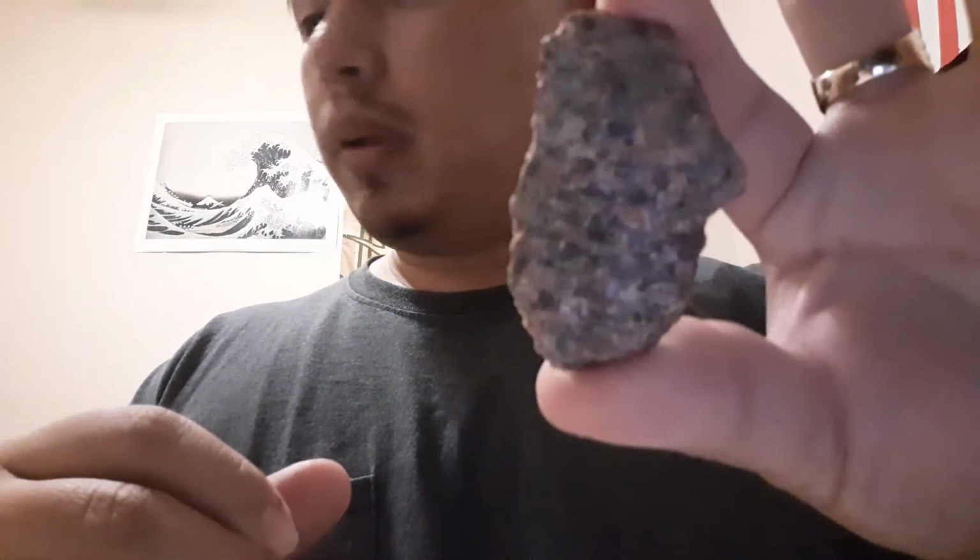Igneous rocks are formed by the solidification of molten magma, either beneath the surface of the earth or above. There are two types, intrusive and extrusive. Intrusive igneous rocks are formed beneath the Earth's surface, and they cool very slowly, and they form many large crystals, such as this sample of granite.